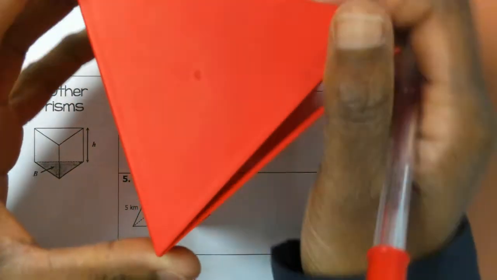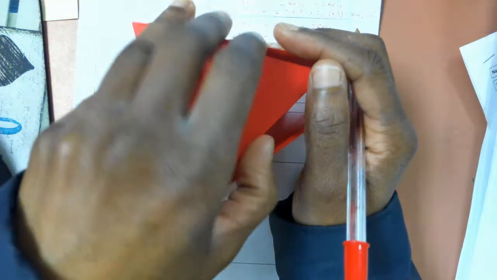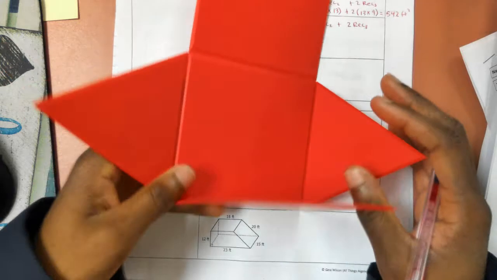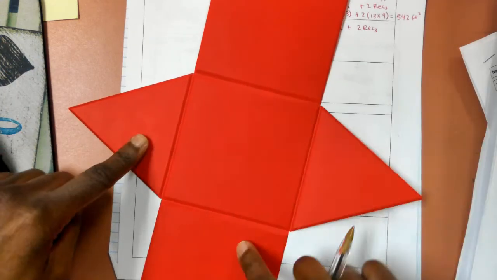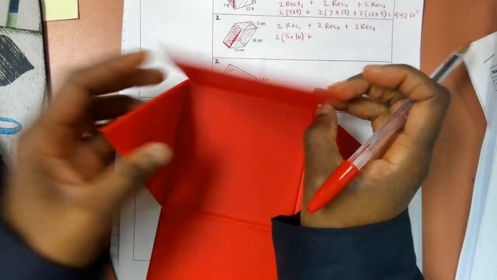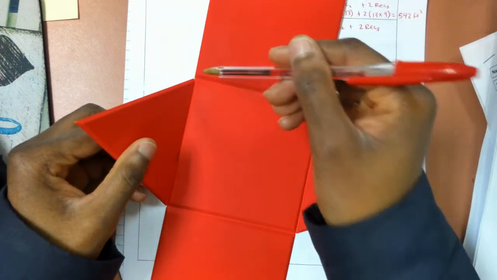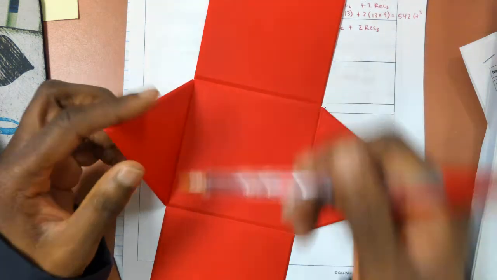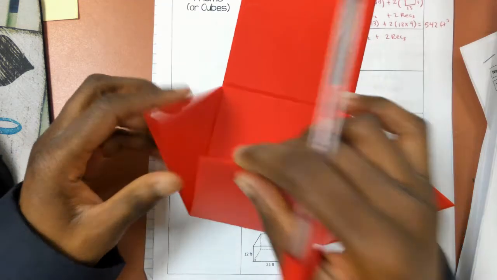And then what we want to do is unfold it so that we see what it looks like. So we would have the two triangular bases, these two sides, and then three rectangles that are the lengths of the triangle sides. So this side of the rectangle matches up with this side. This side matches up with this side, obviously, and then this side matches up with this side.